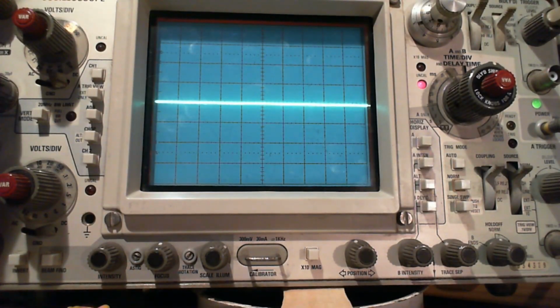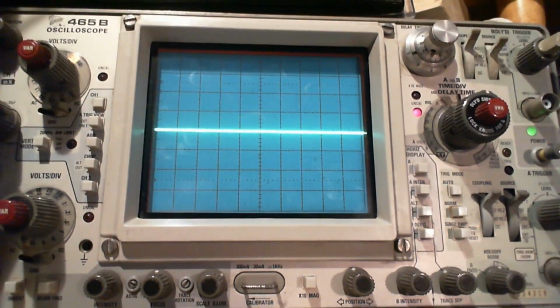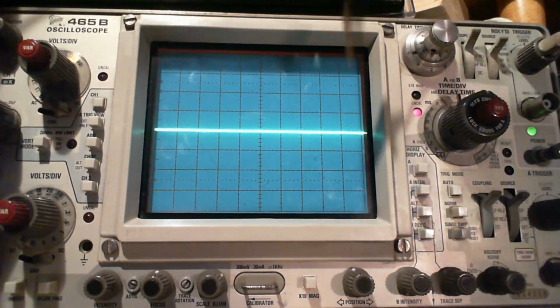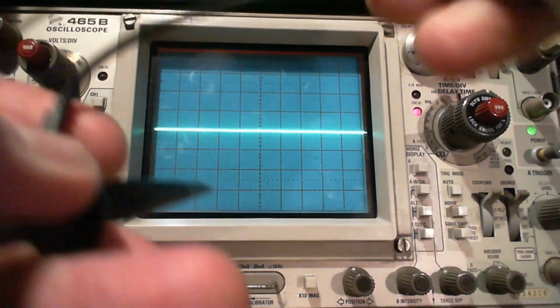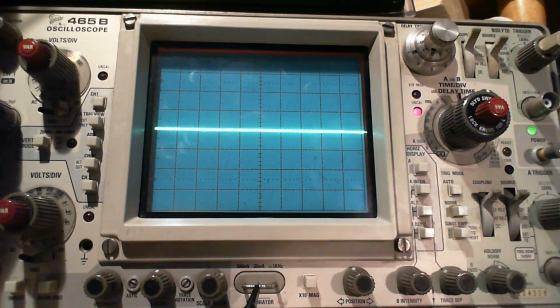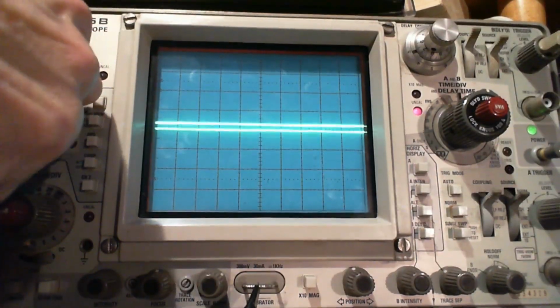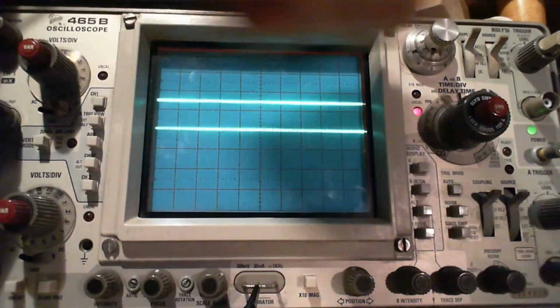Okay, let's see if I can find some certainty here. So I'm using a Tektronix scope lead. It's plugged in right here, and here's the end of it. I'm just going to clip it onto the calibrator here. Now, I'm pretty sure this is a much finer oscilloscope than the one I've been working with. And where is the output? Right there.